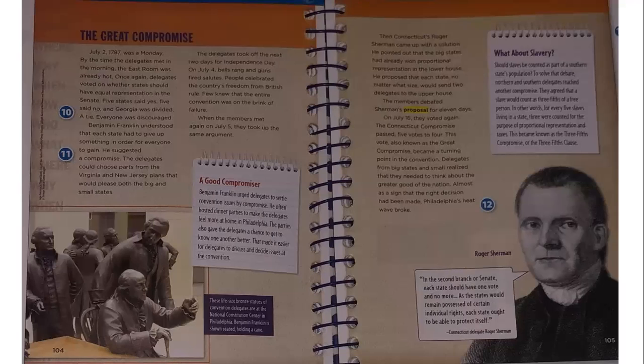The Great Compromise. July 2nd, 1787 was a Monday. By the time the delegates met in the morning, the East Room was already hot. Once again, delegates voted on whether states should have equal representation in the Senate. 5 states said yes, 5 said no, and Georgia was divided. A tie. Everyone was discouraged.